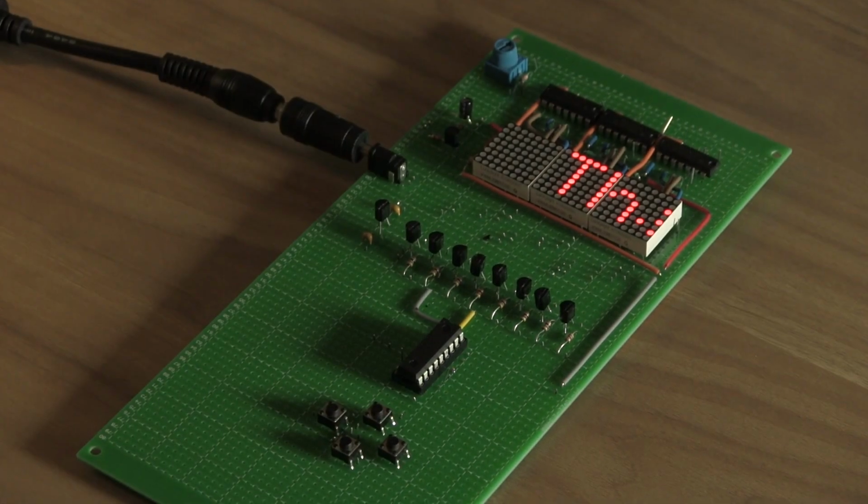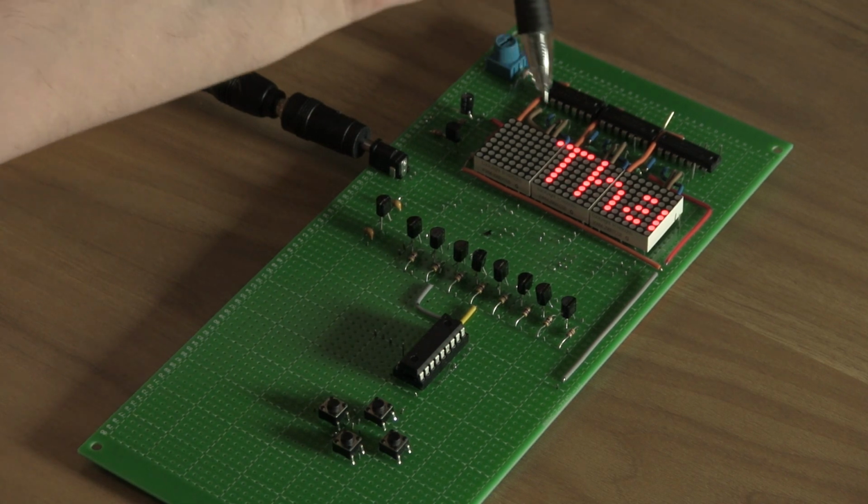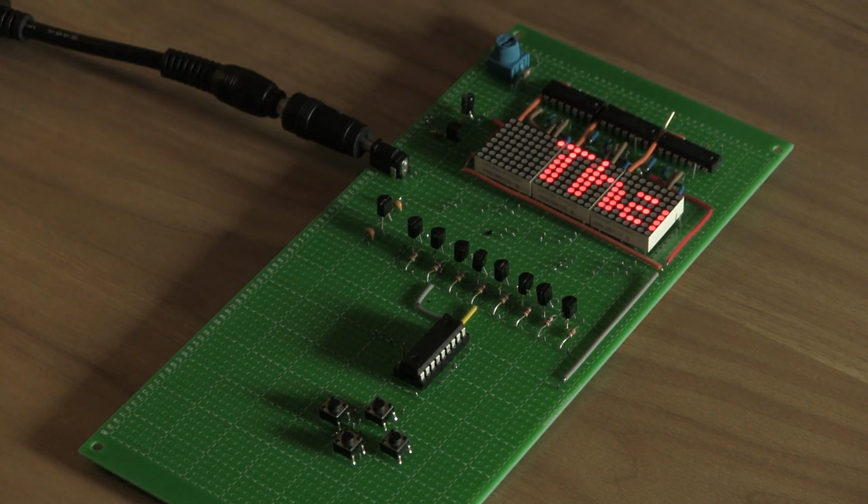I'm going to be presenting my project for Schematics, which is a scrolling LED kit. Let's go and take a look. This circuit is designed to display a message across these LED matrices that will scroll until the full message has been displayed, restarting immediately once the last character has appeared.